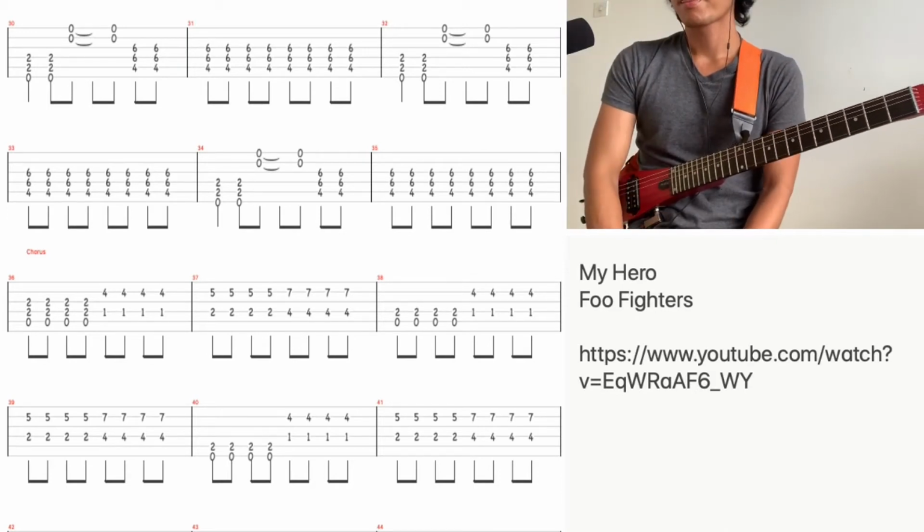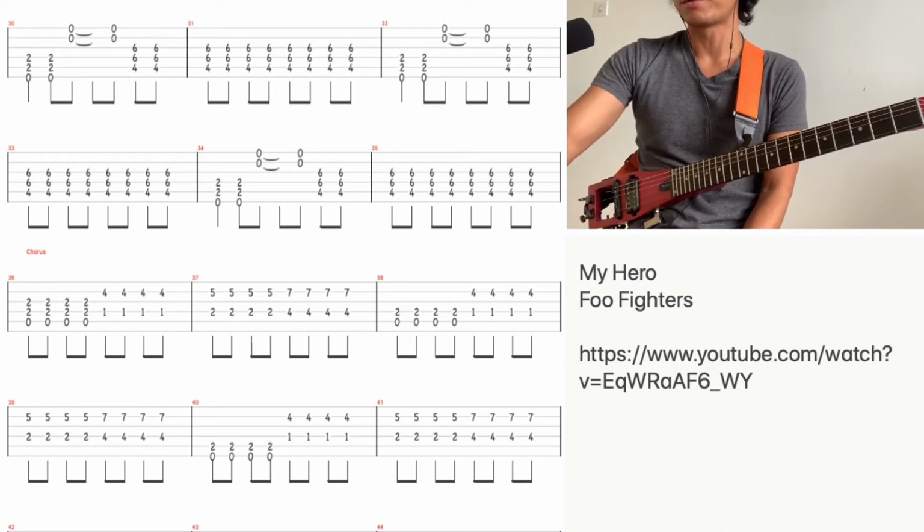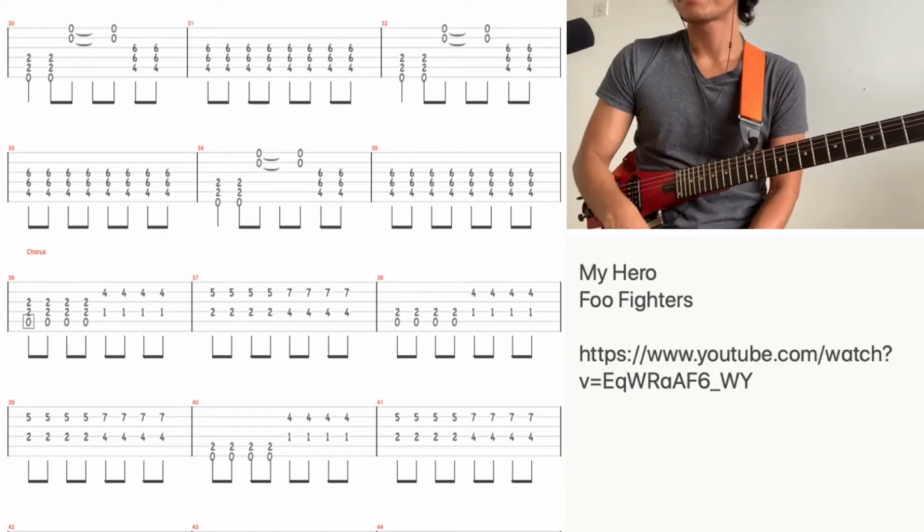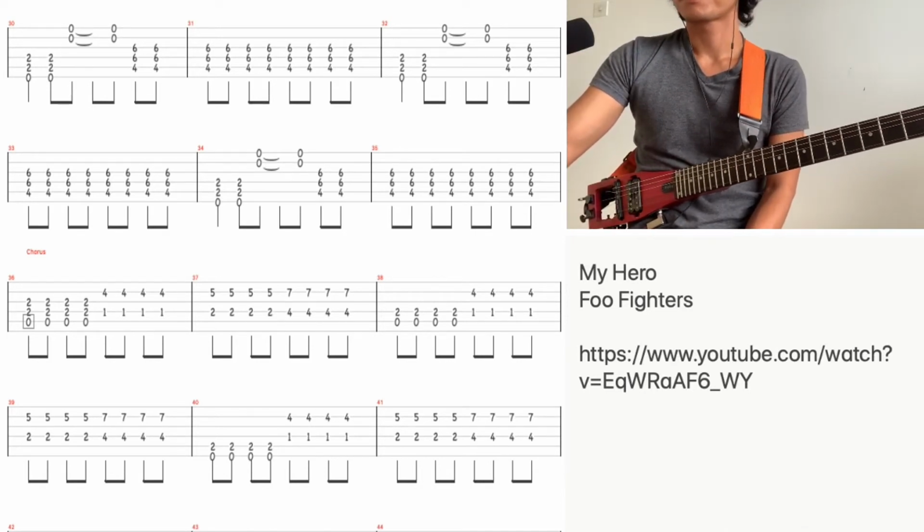okay, but today we're going to move to the chorus. So the chorus starts at bar number 36. Okay, bar number 36. So let's just look at the tabs over here. So 4 strums of this chord. And what is this chord?